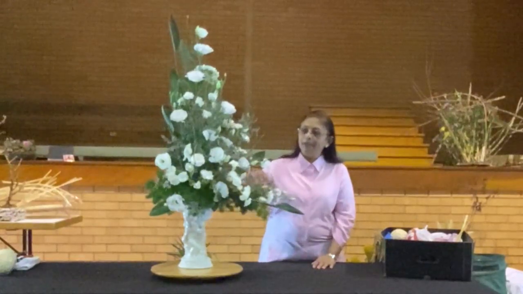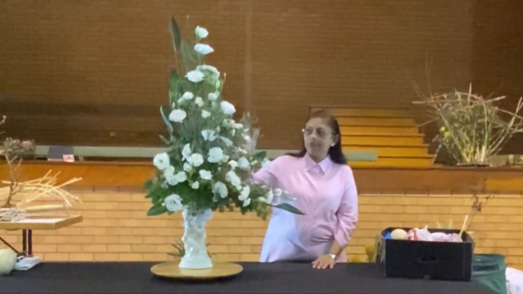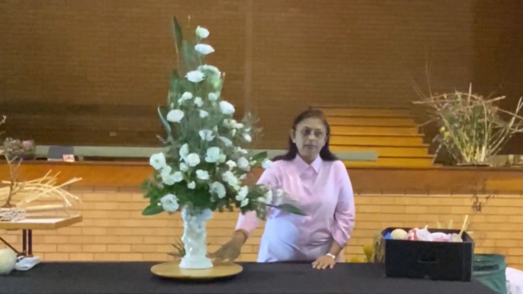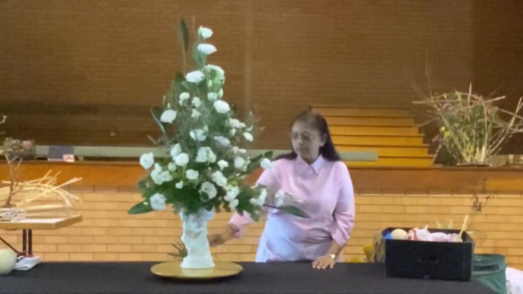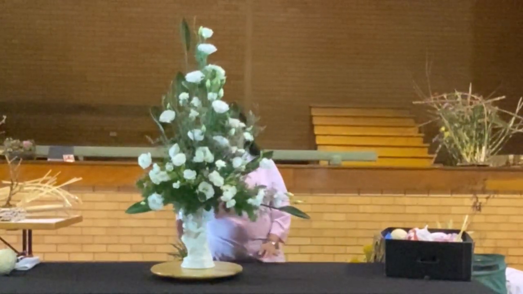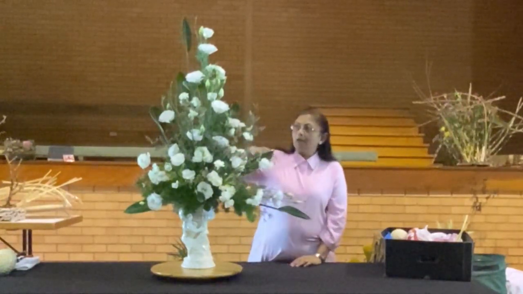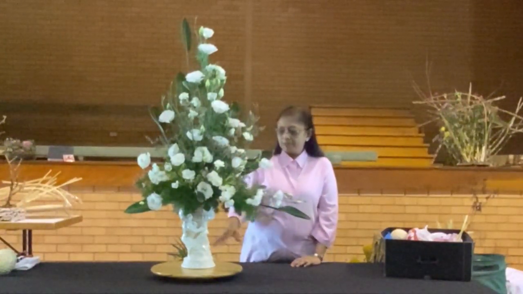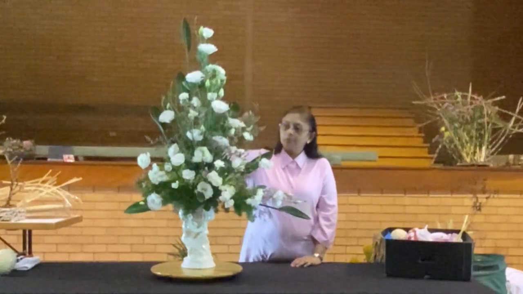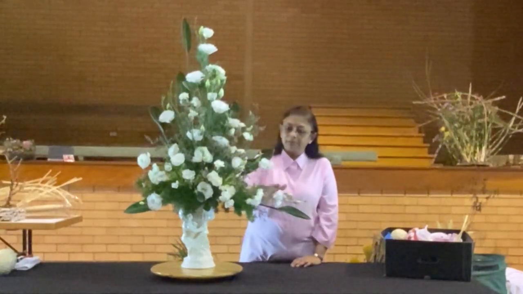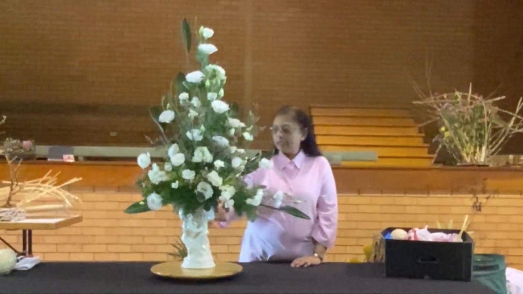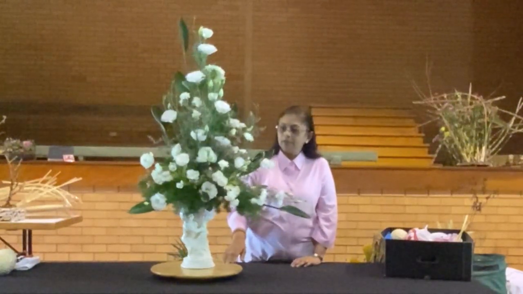I've used an asymmetrical container here, so you try to do an asymmetrical design. Don't do a symmetrical design on an asymmetrical container. There's a cupid here, so it is an asymmetrical container. As the basic principles go, you go twice or 1.5 times the height, 2/3 of that on one side and 1/3 on the other side.